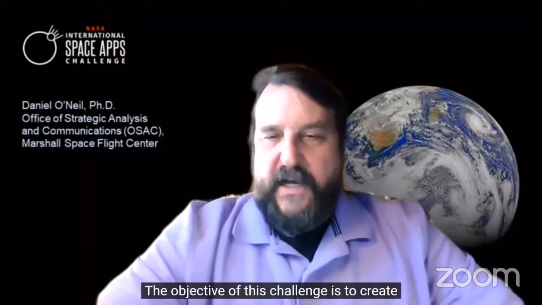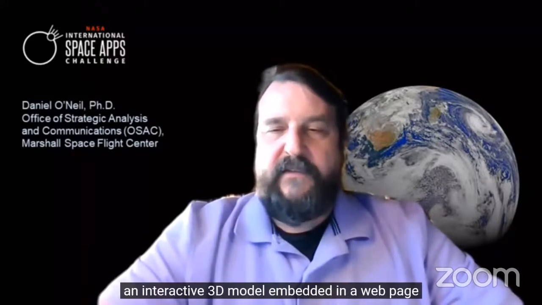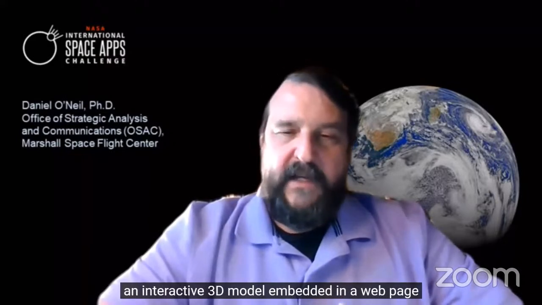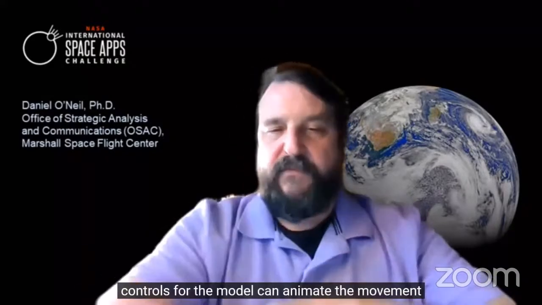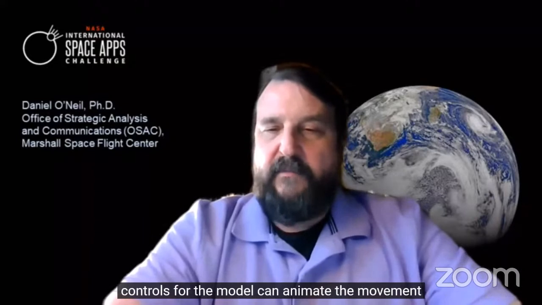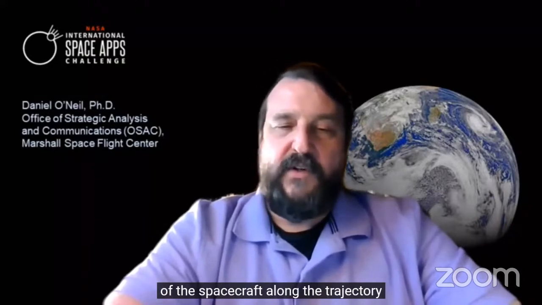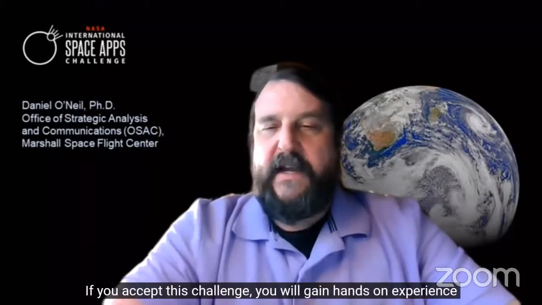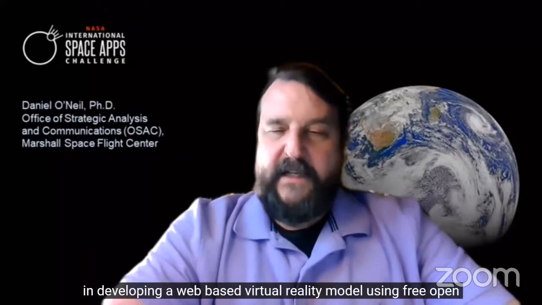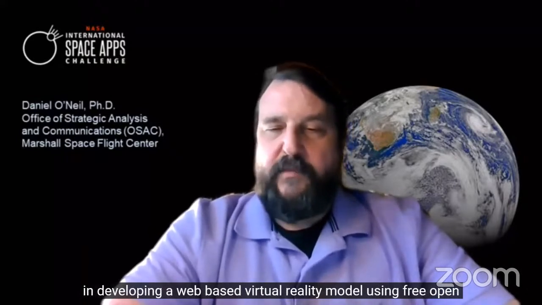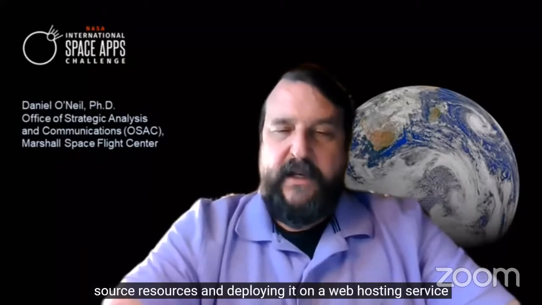The objective of this challenge is to create an interactive 3D model embedded in a web page. The 3D model can present an orbital trajectory and a spacecraft. Controls for the model can animate the movement of the spacecraft along the trajectory. If you accept this challenge, you will gain hands-on experience developing a web-based virtual reality model using free open source resources and deploying it on a web hosting service.